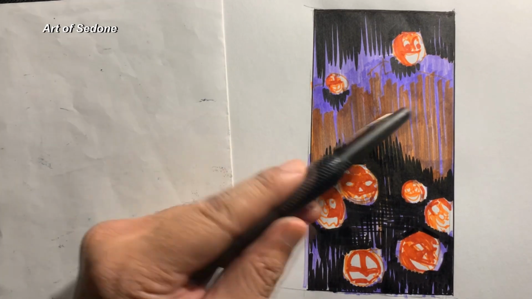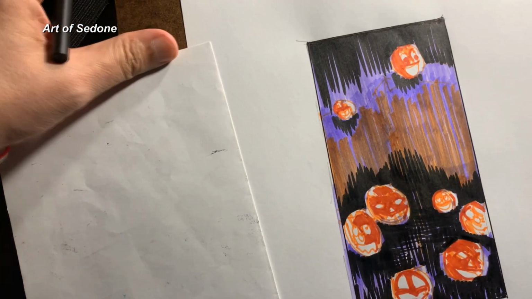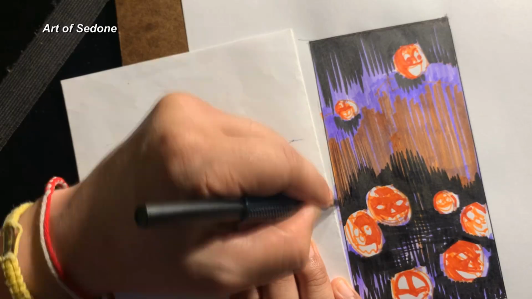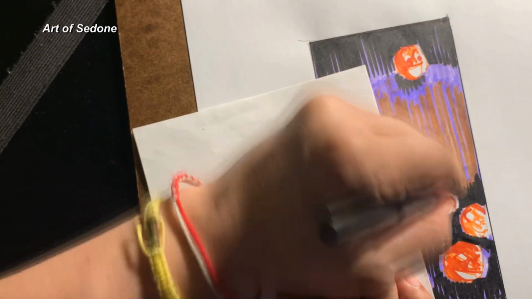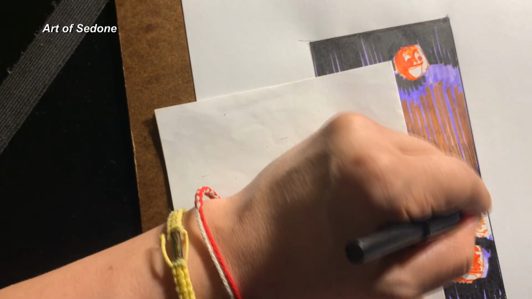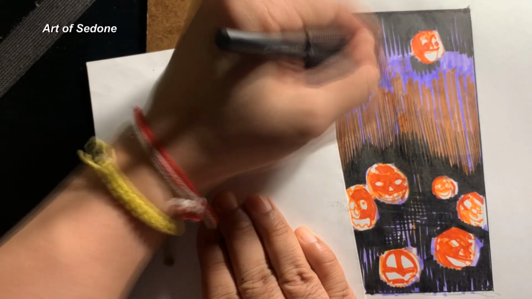So this part, I'm going to go in with the thinner pen and blend it. So that's one way to blend that.